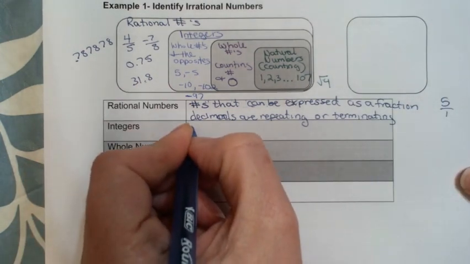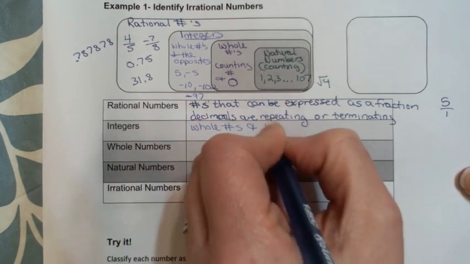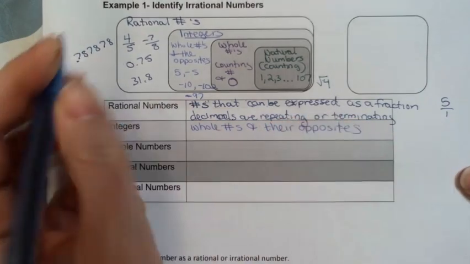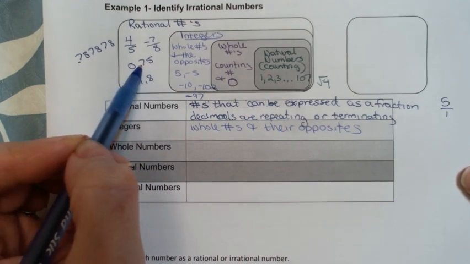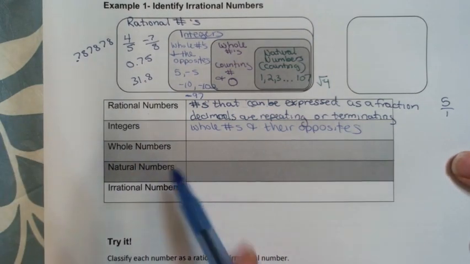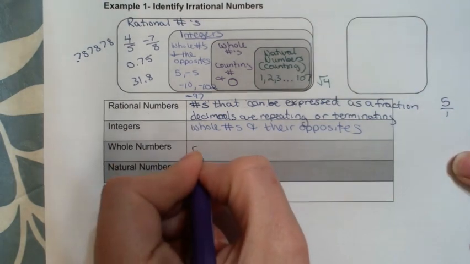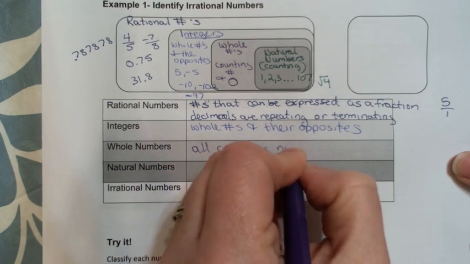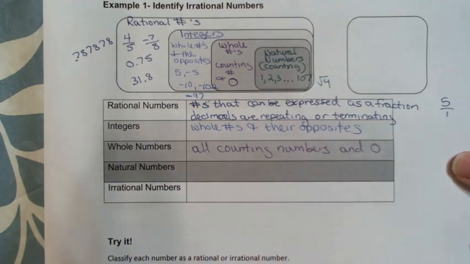Okay, integers. Integers are whole numbers and their opposites. Also remember rational numbers, so they're all integers, positive and negative, fraction and whole number. Okay? Whole numbers. All counting numbers and 0. Natural numbers are counting numbers.